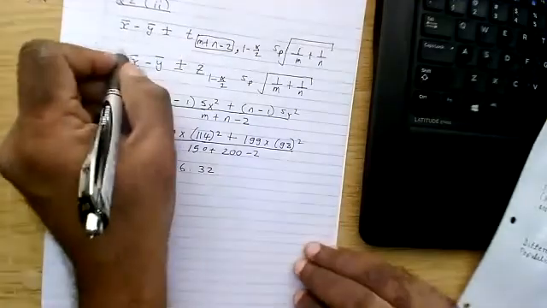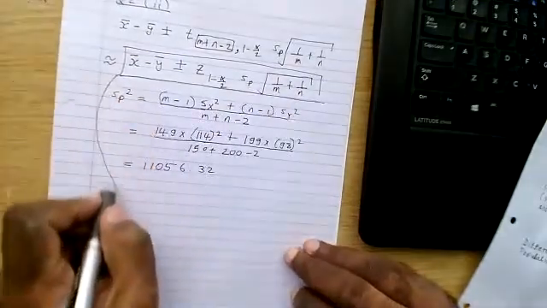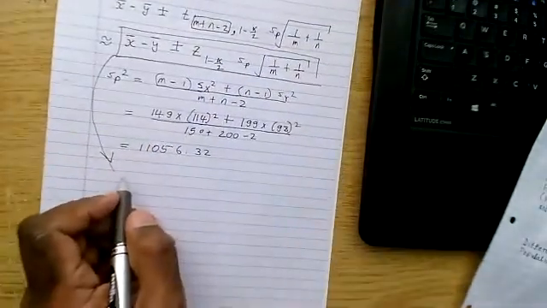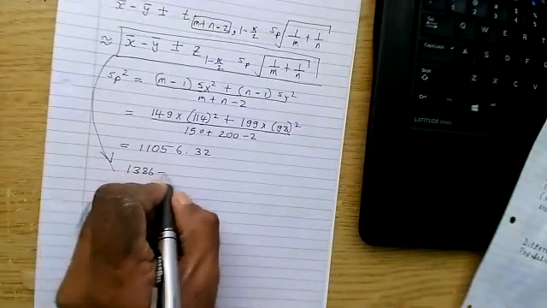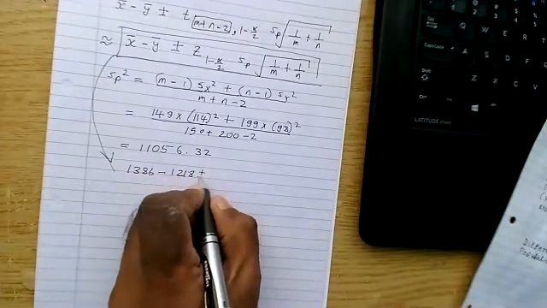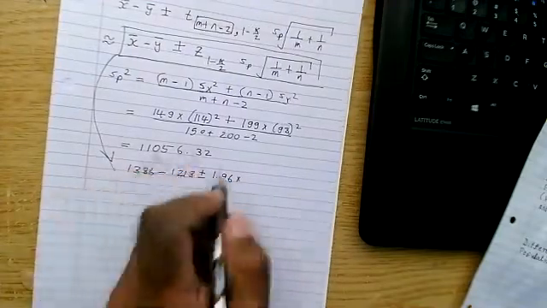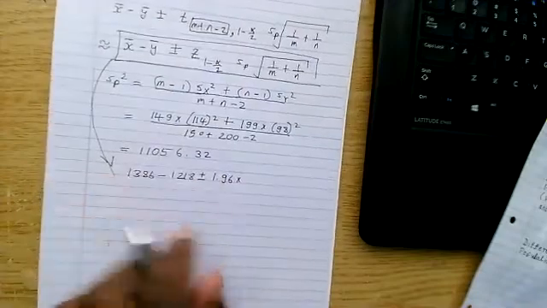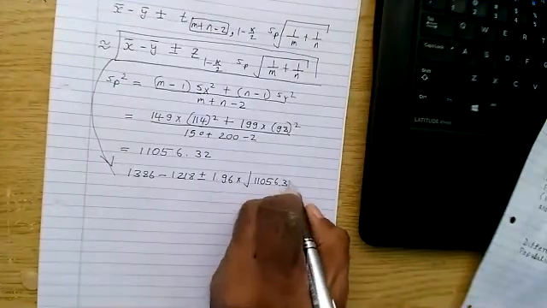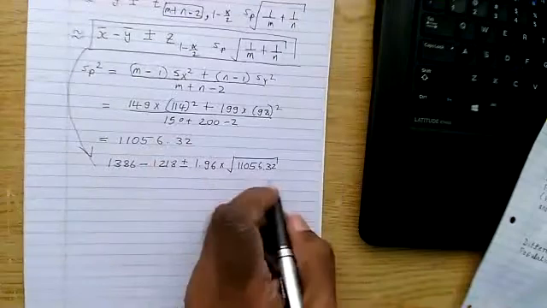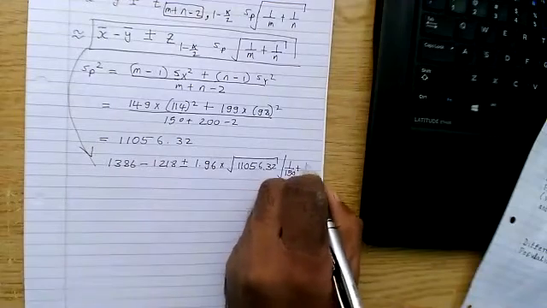Now I'm going to use this formula to compute the confidence interval. So x bar, we know from part 1, is 1386, y bar is 1218, plus or minus 1.96, which we know from part 1, multiplied by SP, which is the square root of 11056.32, then times the square root of 1 divided by m plus 1 divided by n, where m is 150 and n is 200.